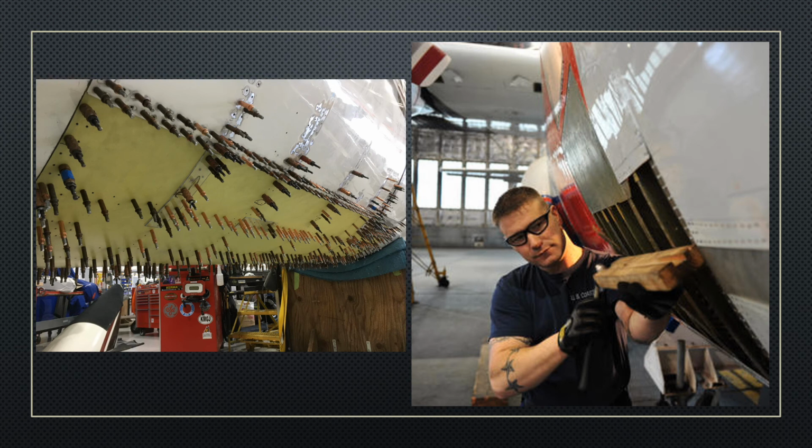Here's an example of a larger repair. The new sheet metal is temporarily held in place with Cleco fasteners. The Clecos will be removed with the final rivets replacing them in their pre-drilled holes. This technician is checking that the repairs maintain the aerodynamic shape of the original design.